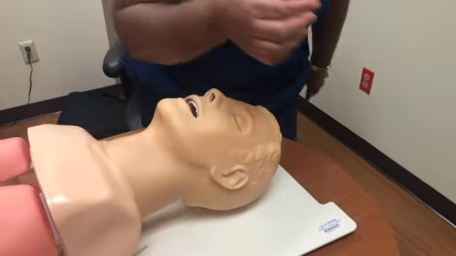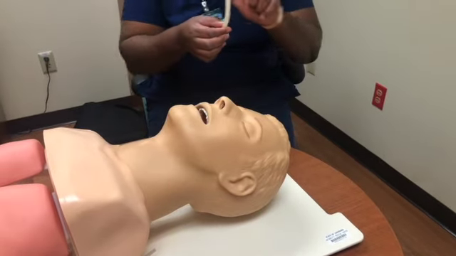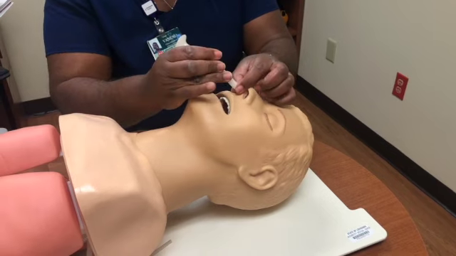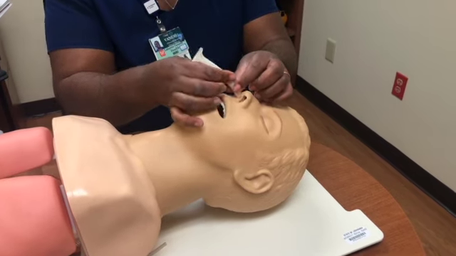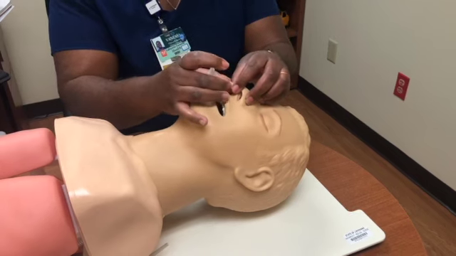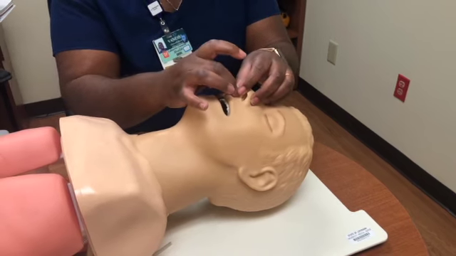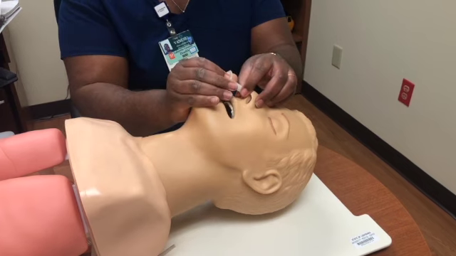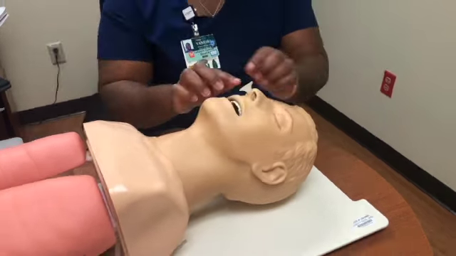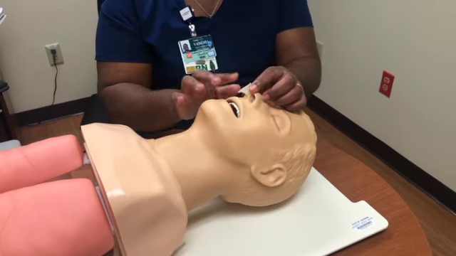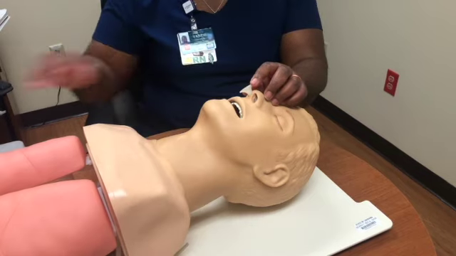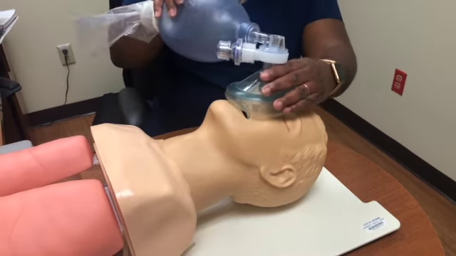When you're inserting it, you do want to insert bevel side up, and turn. If you meet any resistance, you can turn. If there's still further resistance, just go ahead and take it out and try the other nares. So once you have the nasopharyngeal airway in, from this airway, you can suction. You can also ventilate.